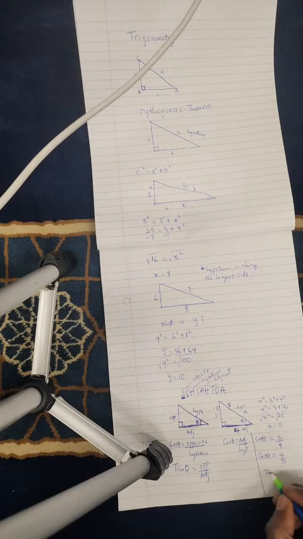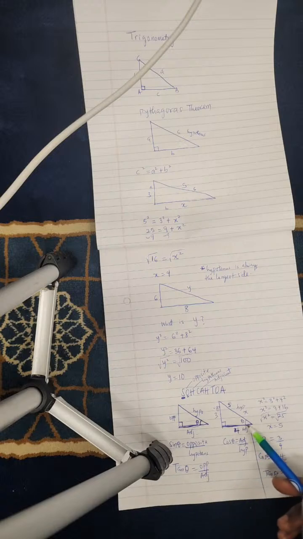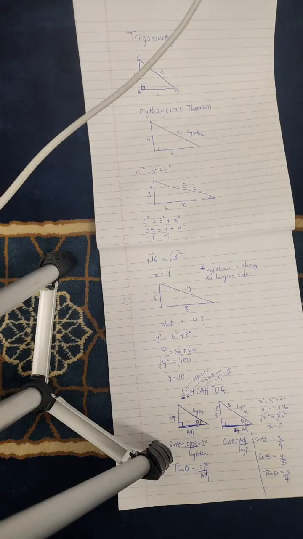So lastly, we have tan theta. Tan theta is going to be opposite over adjacent. And if you look at this, my opposite is 3. Adjacent is 4. So this is what you have looking at this given example.